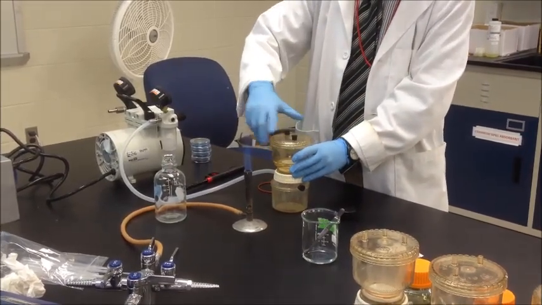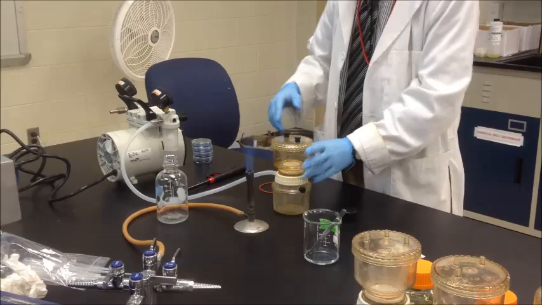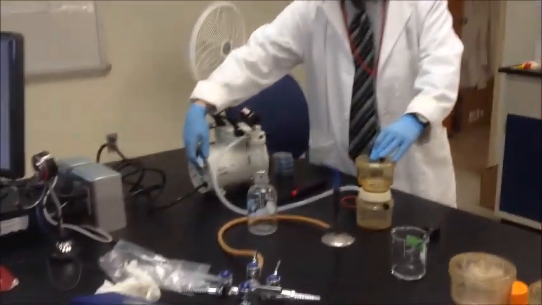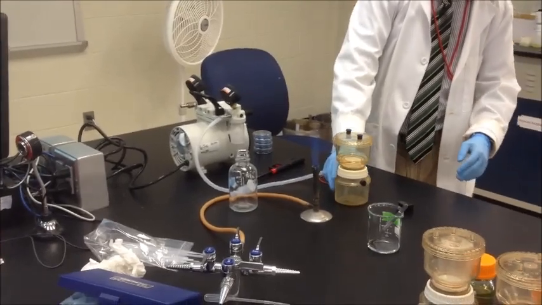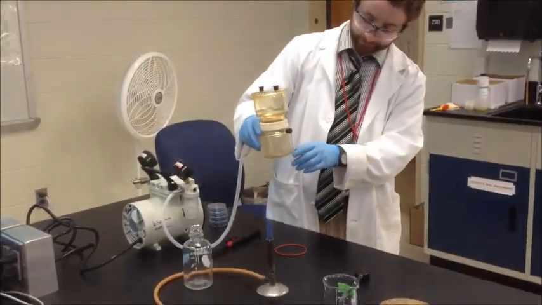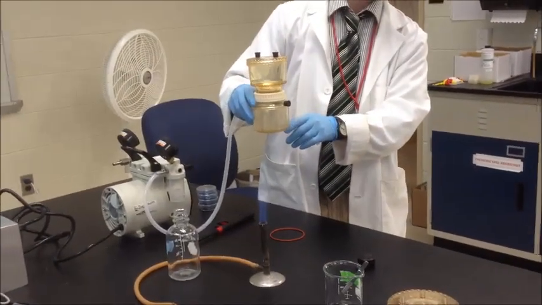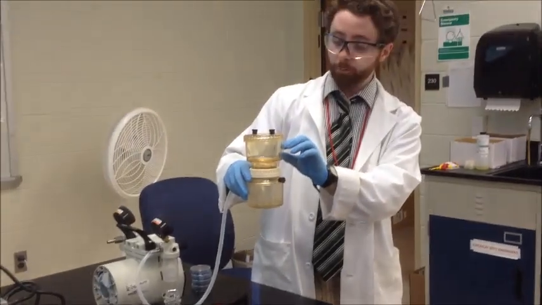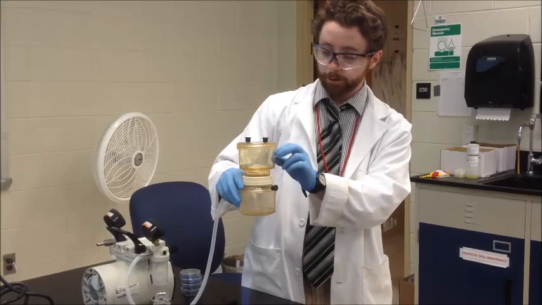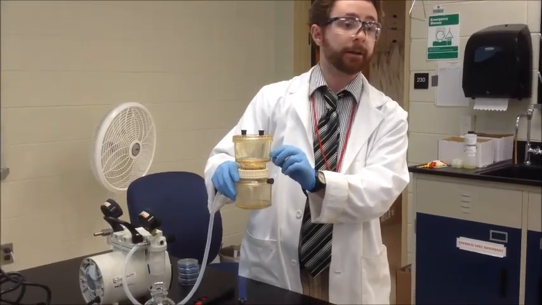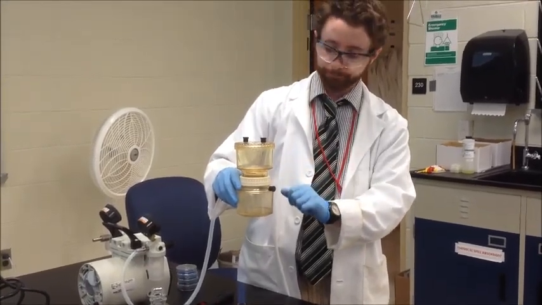We close it, and then I turn on my vacuum. What you should start seeing is some of the water now coming through. Any bacteria that would be present, in this case there won't be any because this is sterile, will be caught on that membrane that I placed in the chamber.